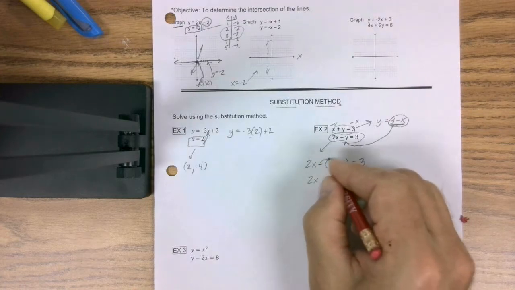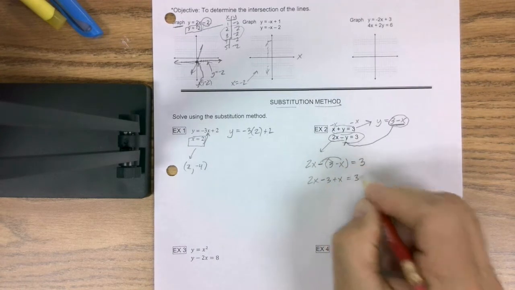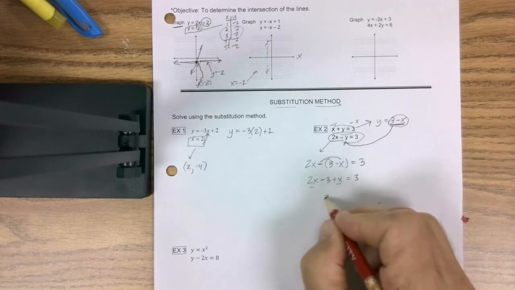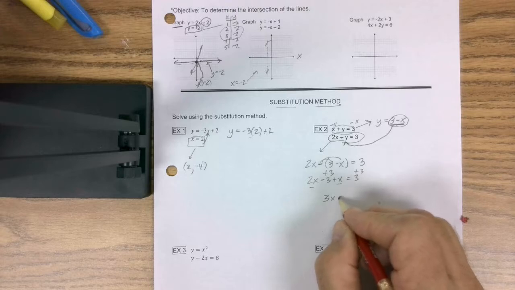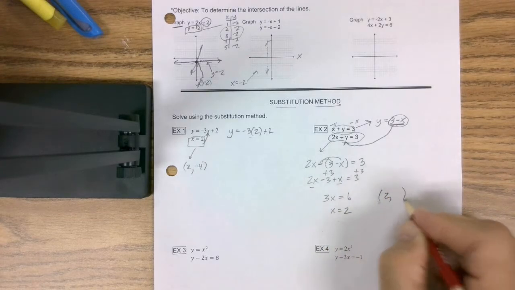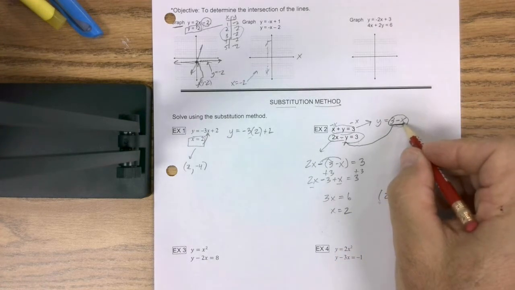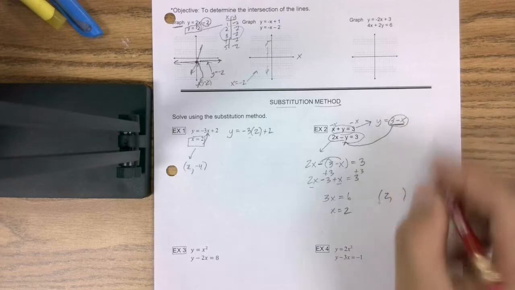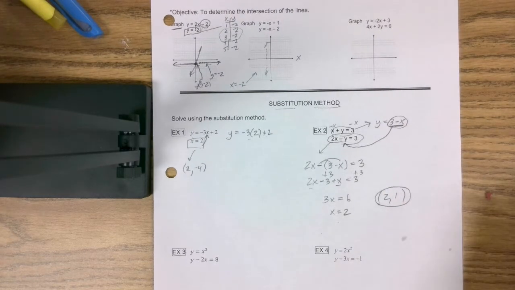I got to distribute that negative to both, so -3 plus x equals 3. 2x and x is 3x. I'm going to add 3 to both sides. I get 3x is 6, so x is 2. So my answer is 2 comma, and I got to find my y. Where am I going to find that? Looks like this would be the easiest place to put it. So it's 3 minus 2, which would be 1. There you go.